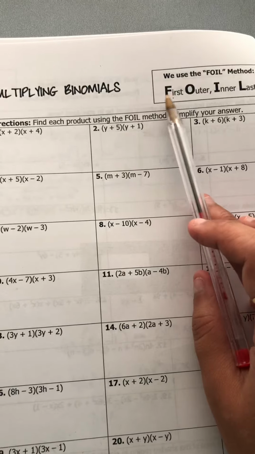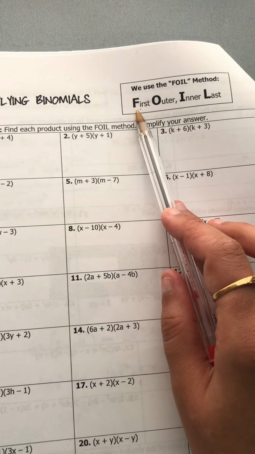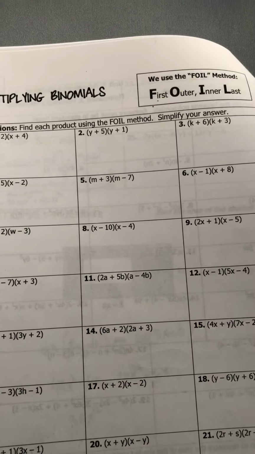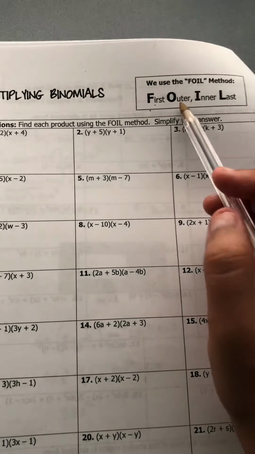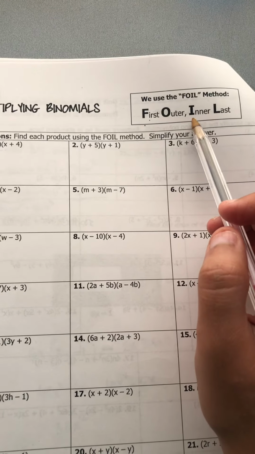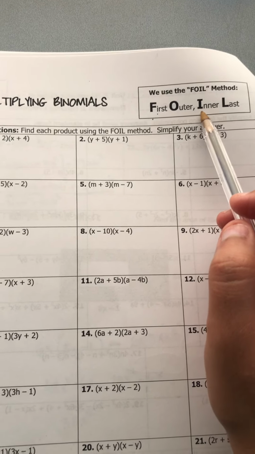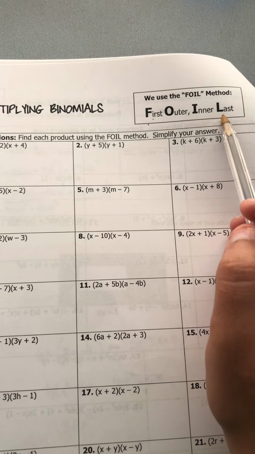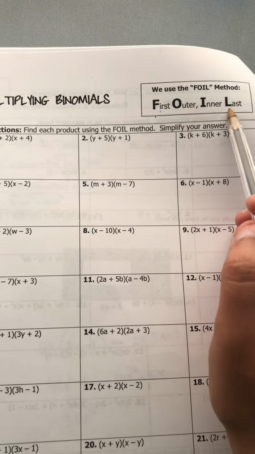Now what is FOIL? F stands for multiply the first terms, O stands for multiply the outer terms together, I stands for multiply the inner terms together, and L stands for multiply the last two terms.